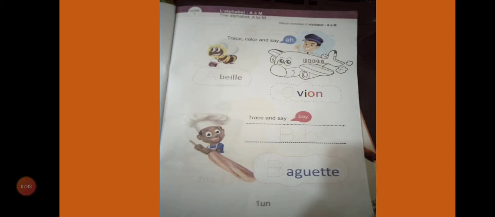Okay, let's go to page 3. On page 3, we have letter E. How do we sound letter E in French? E. Très bien. Now, trace the letters out, the big letter and the small letter.